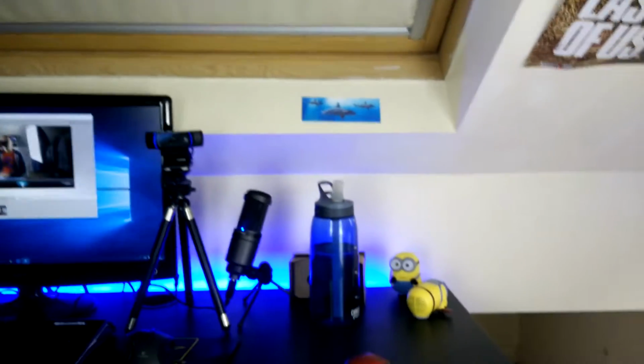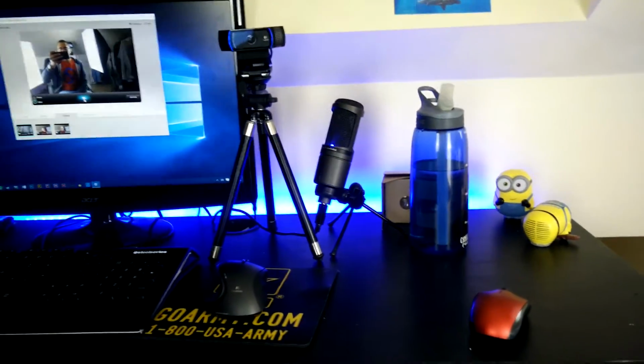So I just closed the blind. I thought I was recording while I closed it, but I wasn't, so oh well. The reason I closed it is basically because it's a bit too bright for the camera, which is why I have these two lights on, to help make up for the loss of light. It's also to help show that blue at the back, which I think looks pretty nice.